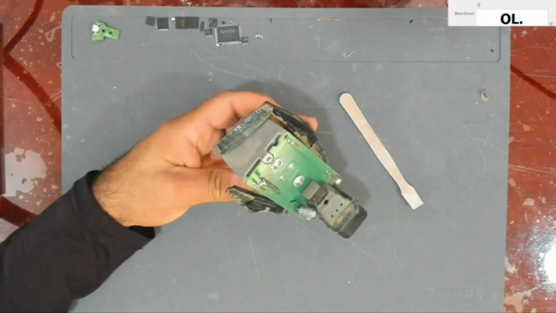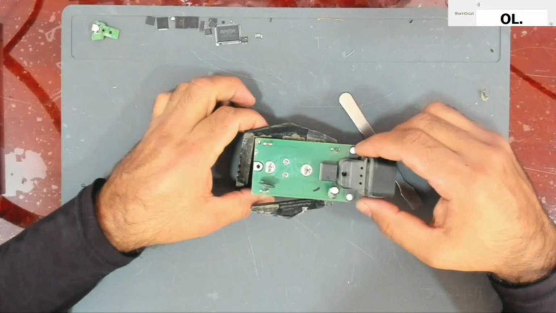Okay, so this is the speed controller inside.